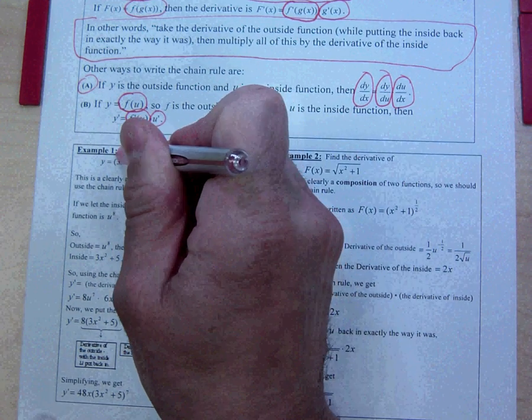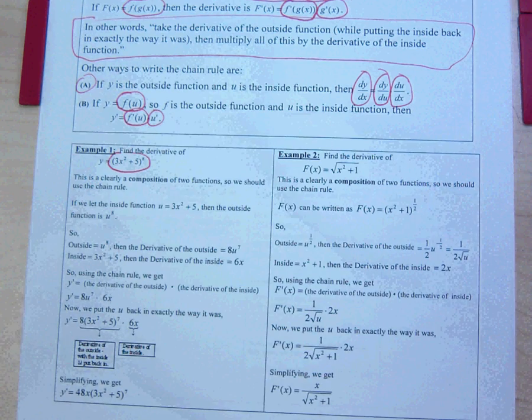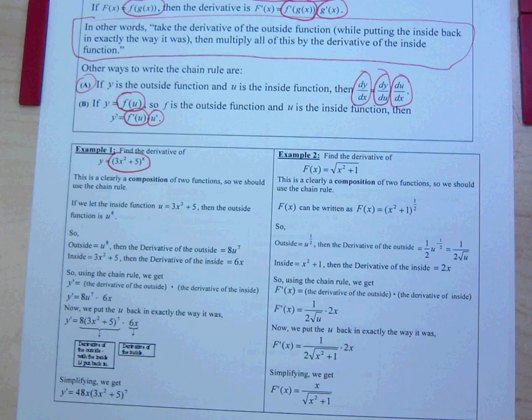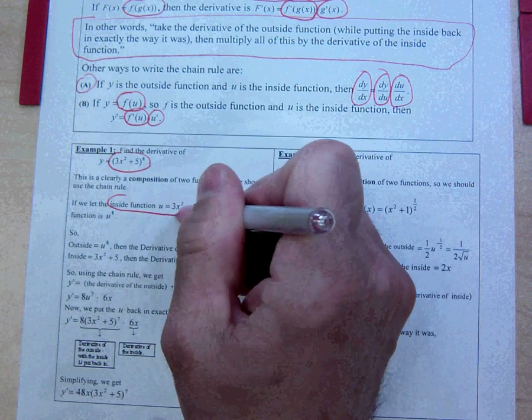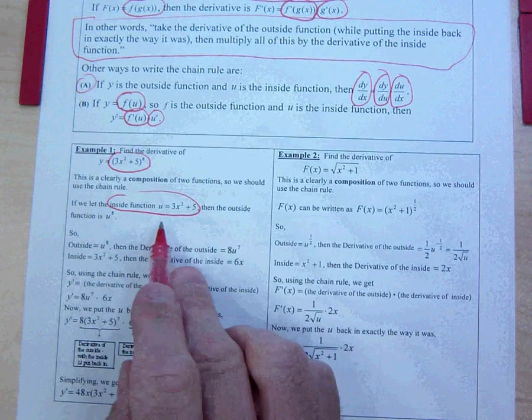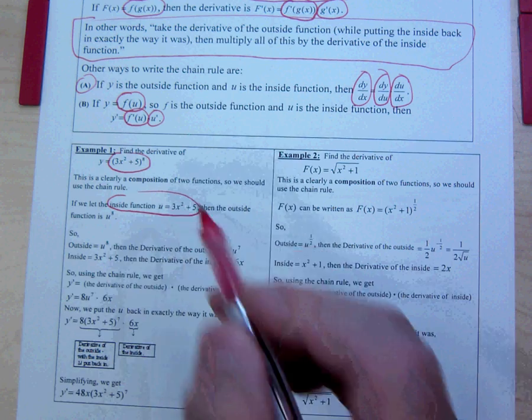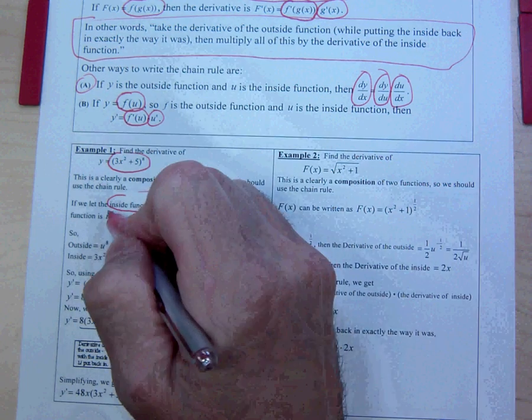So if I want to take the derivative of that function, clearly that is a composition, right? Agreed? Okay, the inside function is what? The inside function is, you can say, u equals 3x squared plus 5. So 3x squared plus 5 is the inside. And at that point, if you call that u, then the outside function would be u to the 8th.